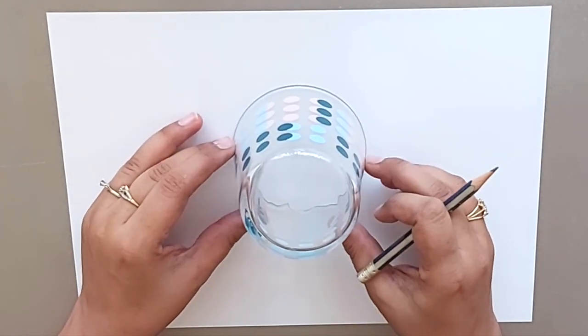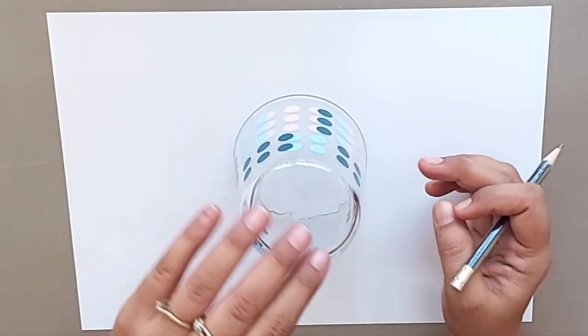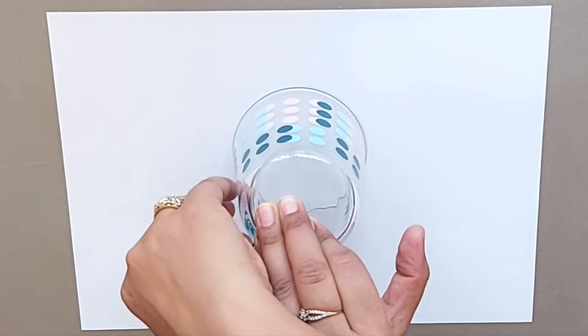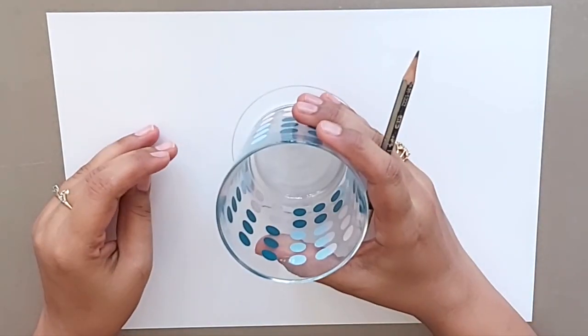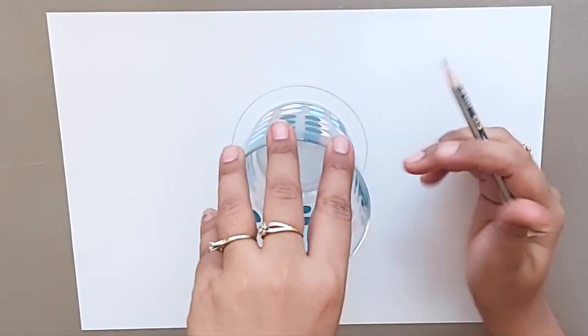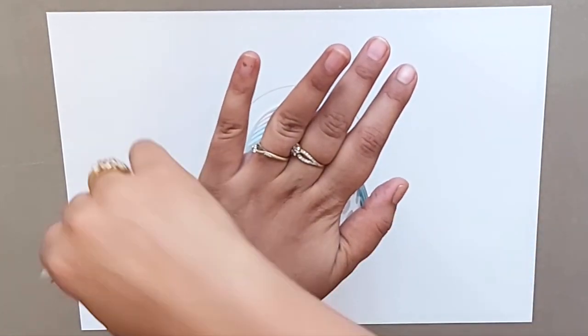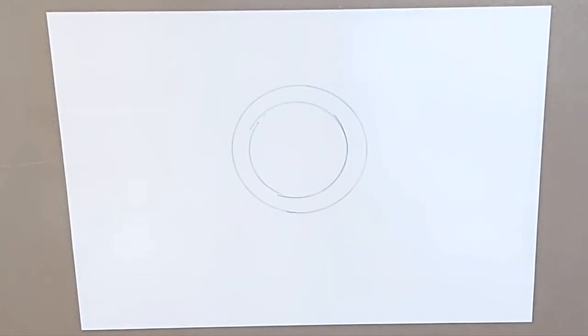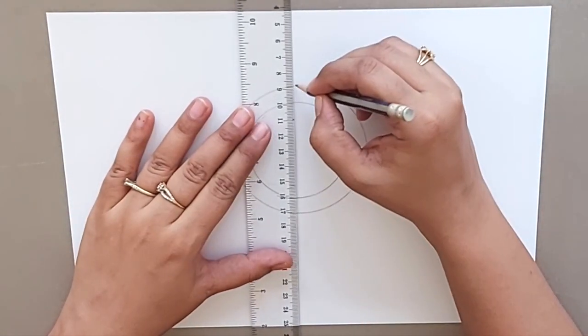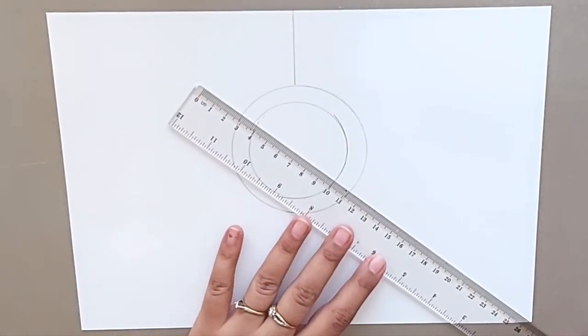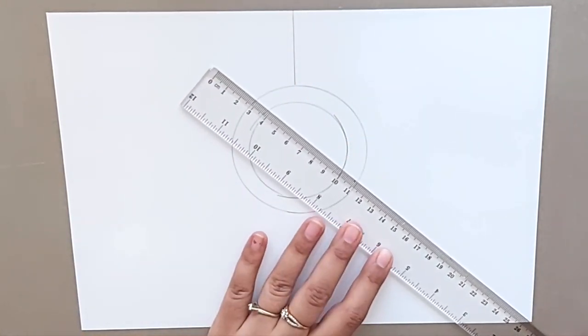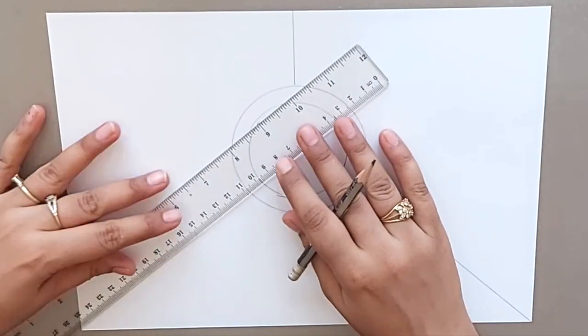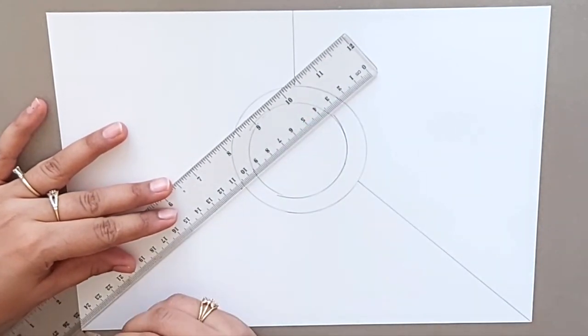Let's see how. So on my drawing sheet, in the center of it, I'm using a glass to draw a circle, and I'm using the backside of the same glass to draw an inner circle. So basically I need two circles in this way. You can use any circular object to have these two circles in place, or you can use a compass even if you know how to use it.